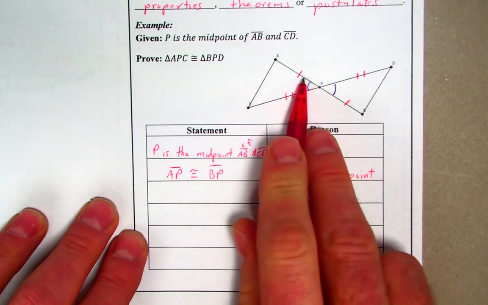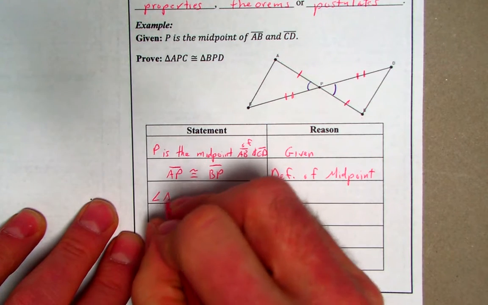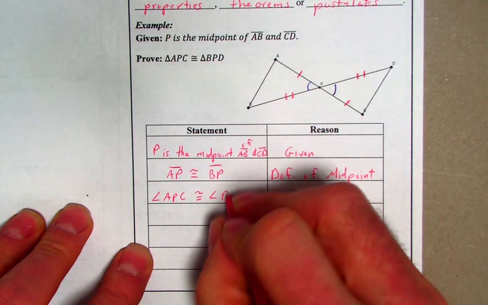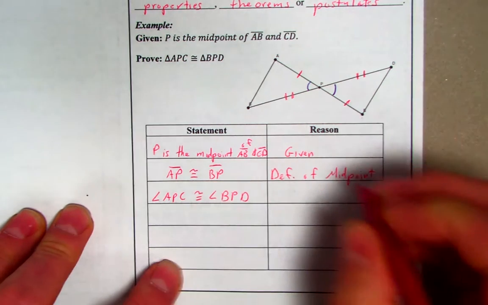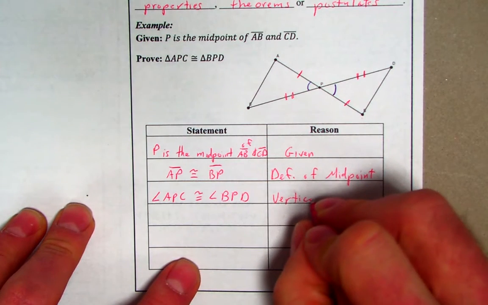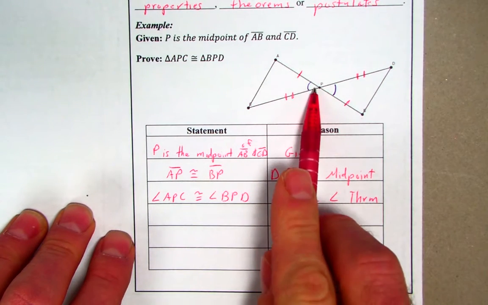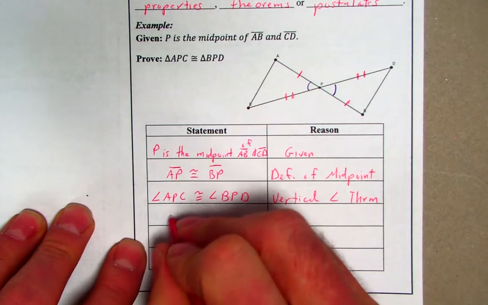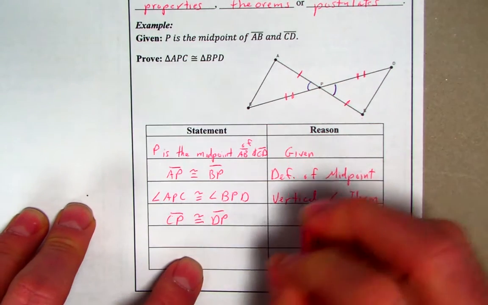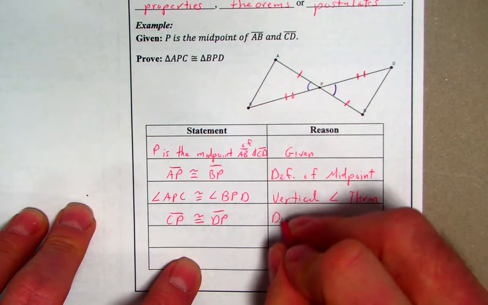Okay, so we've used the sides. Now we need to go to the angle. Angle APC is congruent to angle BPD. In that case, we know that those two angles are congruent by the vertical angle theorem. Okay, so we've got the side, the angle. Now this last side, CP, is congruent to DP. And again, we know that those two, we marked them congruent because we knew this was the midpoint. So by definition of midpoint, we know that to be true as well.